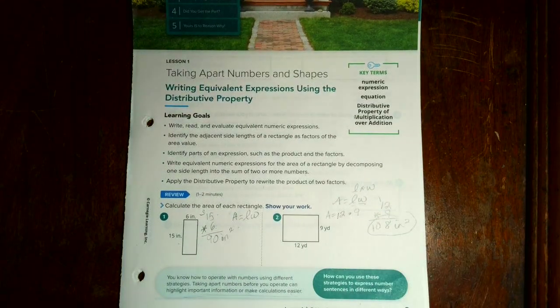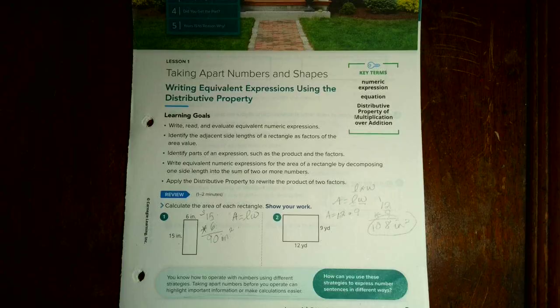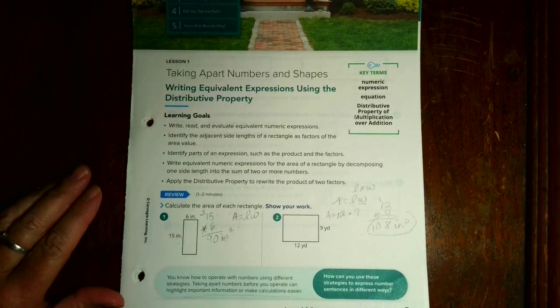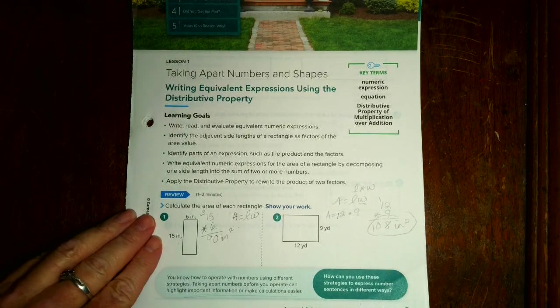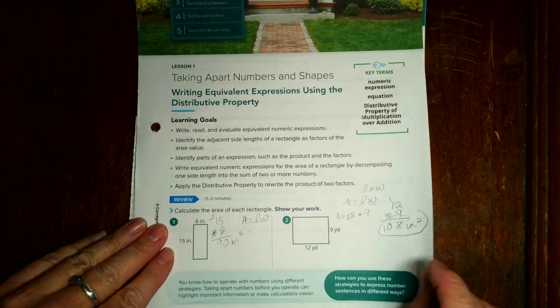I'm going to try to adjust this lighting here a little bit. It's really quite in my eyes, and see if we can get it better on the paper. Okay, turning the page.